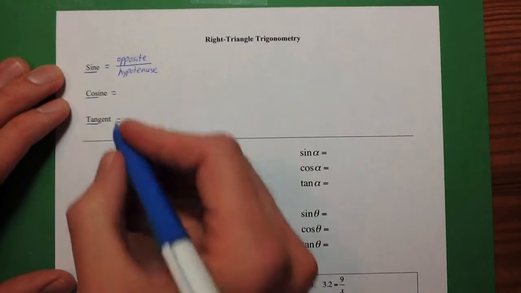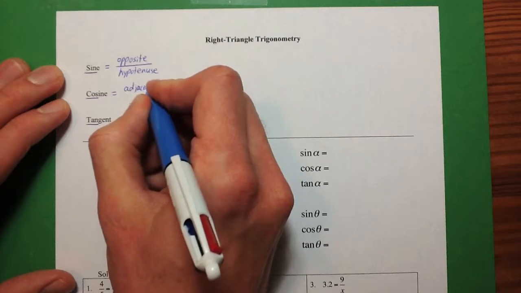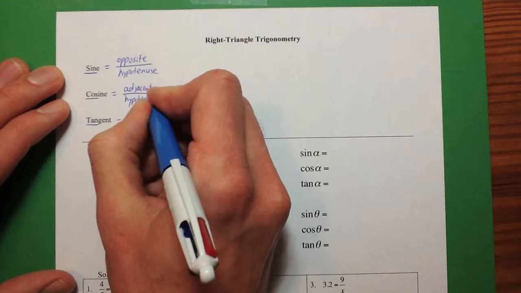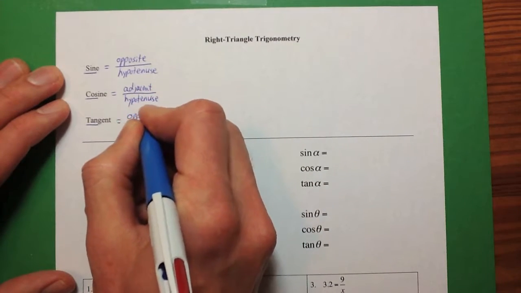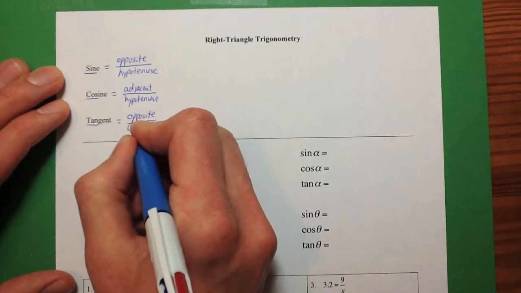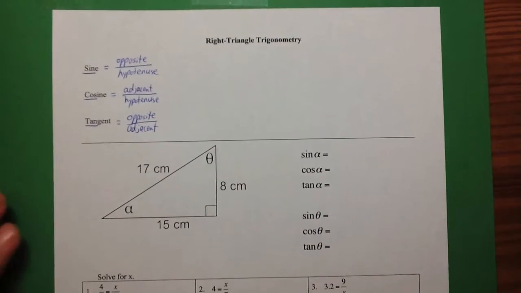The cosine is the adjacent divided by the hypotenuse. And tangent is opposite divided by adjacent. Do you have to memorize that? Well, you'll memorize it very, very shortly.